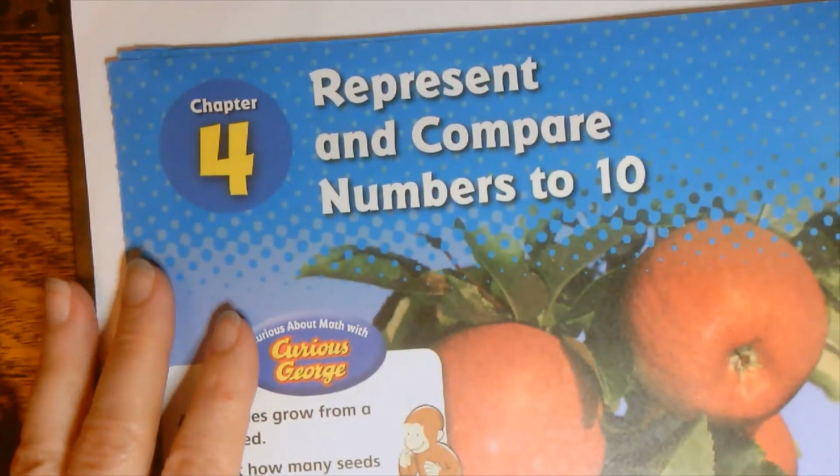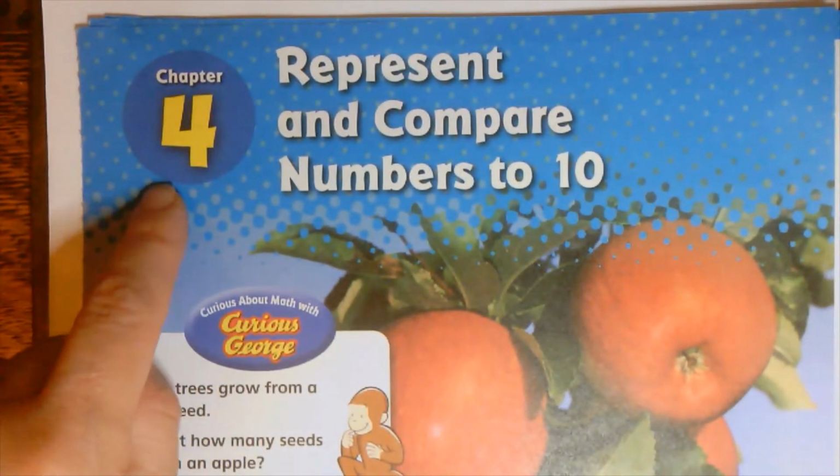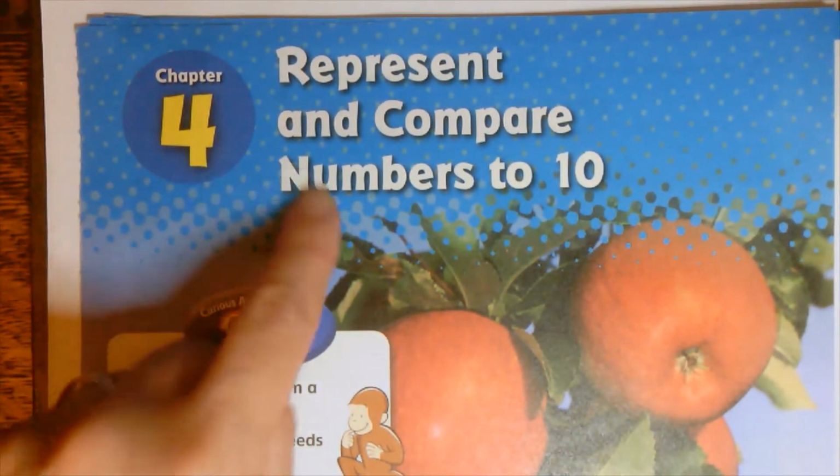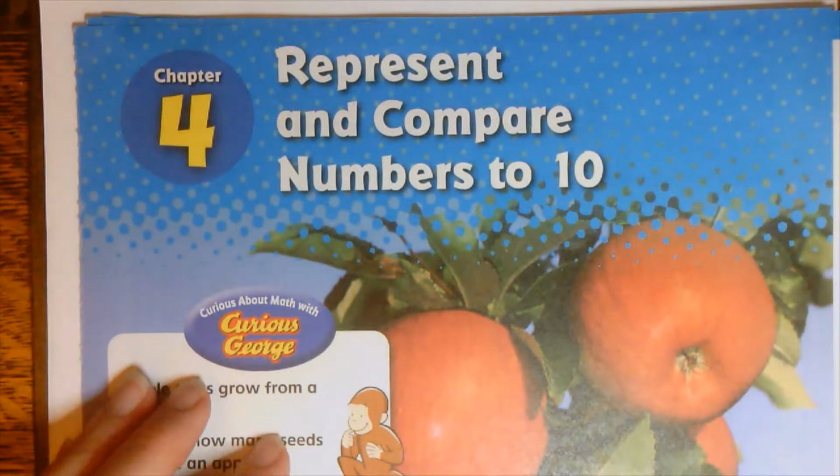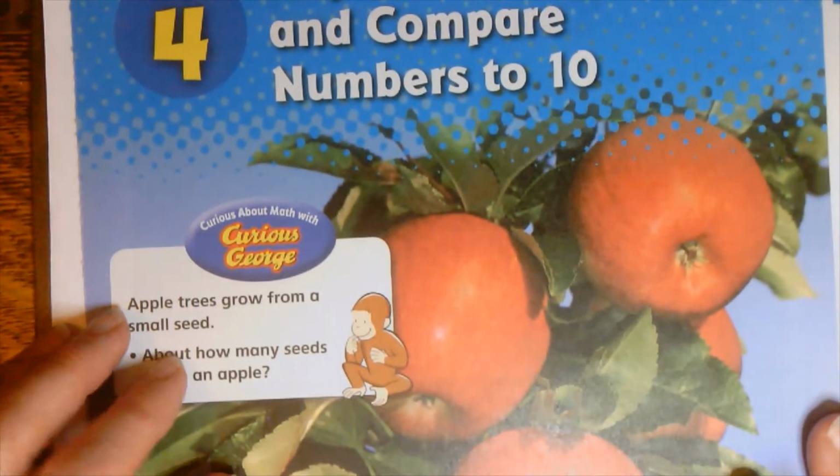Kindergartners for math today: pencil and eraser, your math book, and your counters. All right, guys, we are starting a new chapter today, so that means big math day. We're going to do the introduction and the first lesson. So let's take a look here.